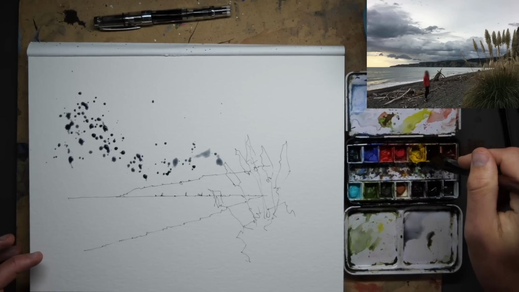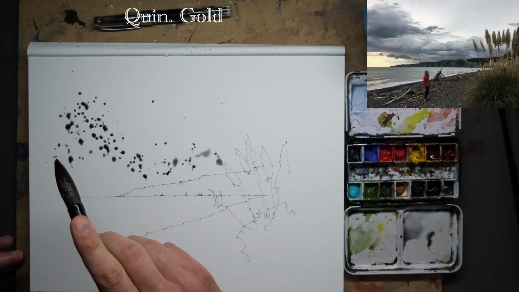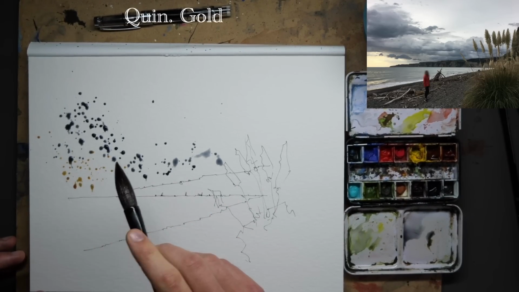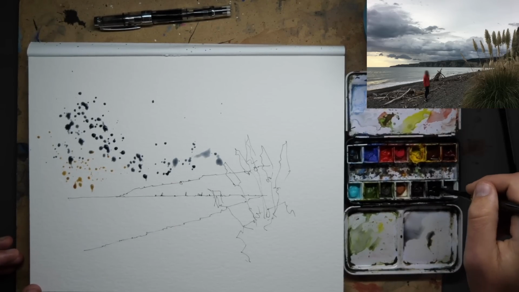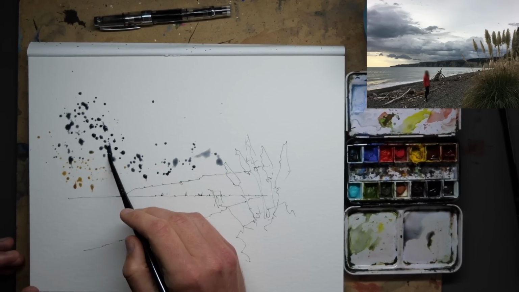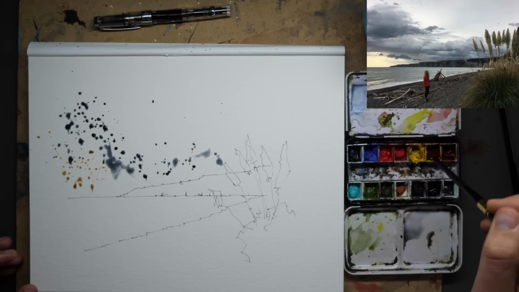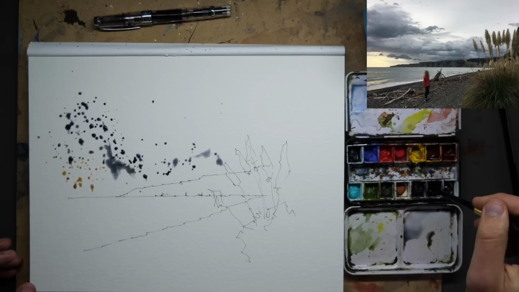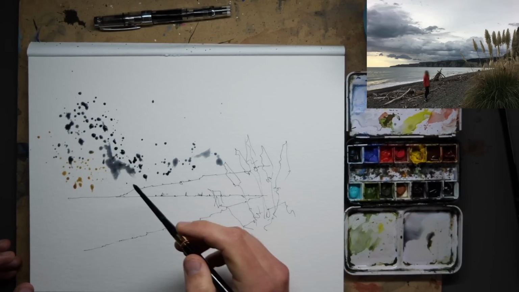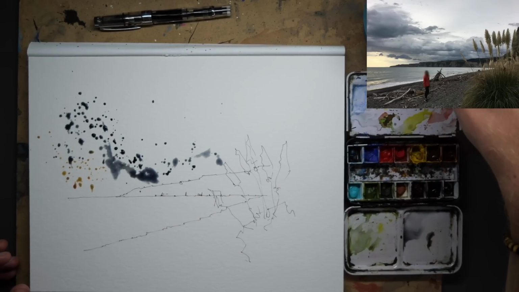I'm actually going to make it quinacridone. I think quinacridone will give more of a glow. This is quinacridone gold. And then I'm going to drop in a few more dense bits of indigo in and around. And even a few touches of lunar black, some real granulation to bring in there. And let's see what happens.